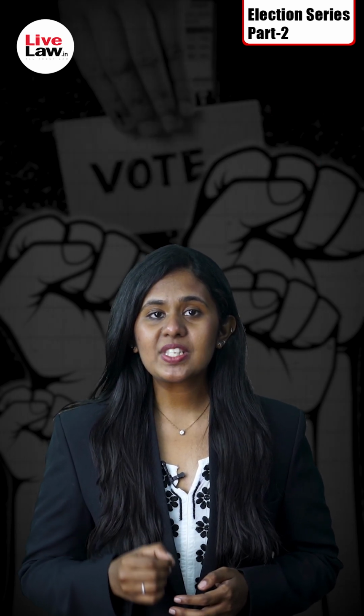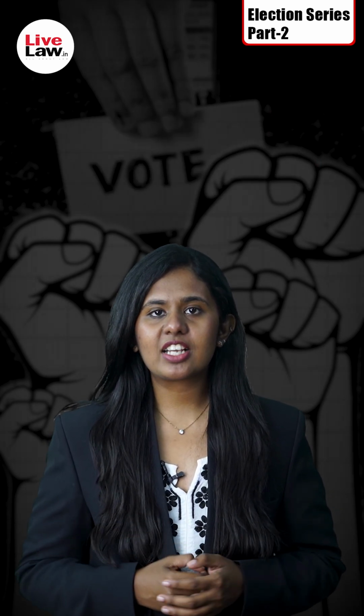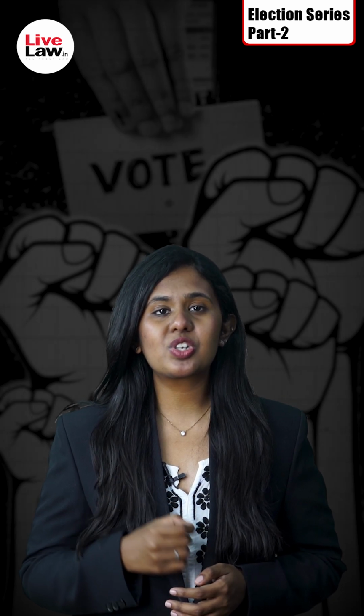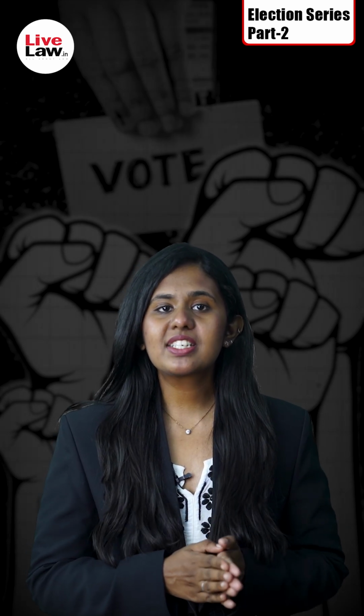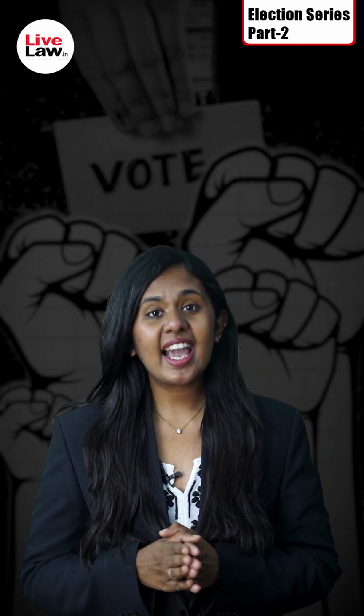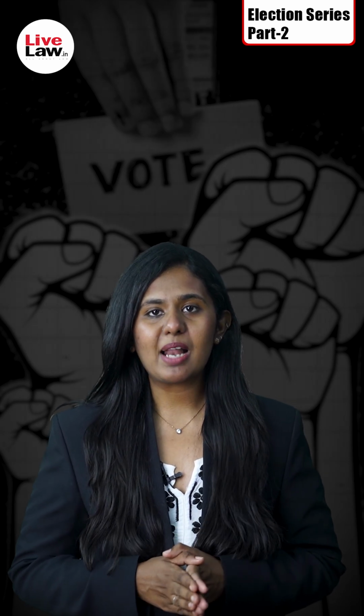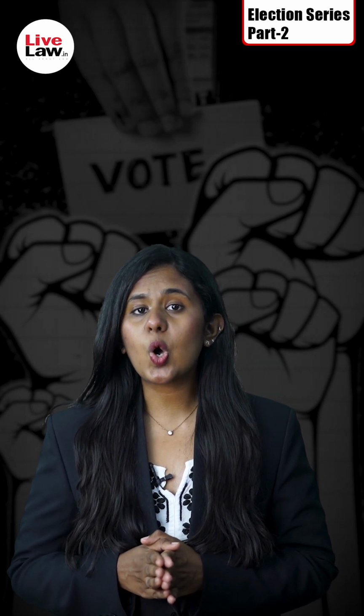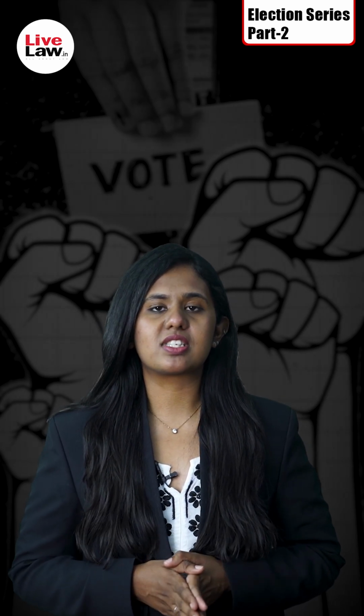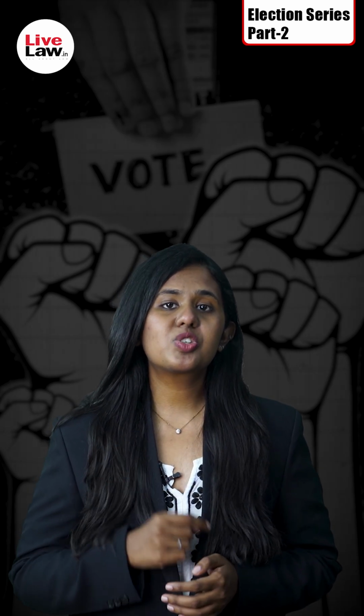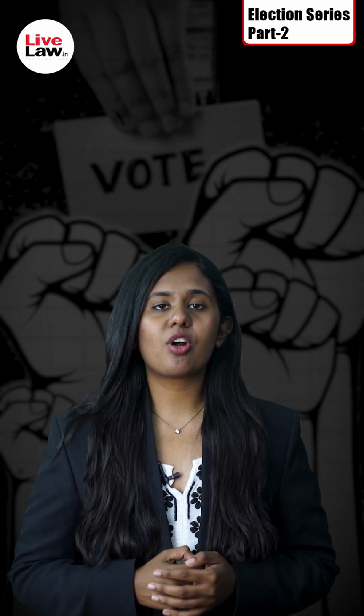All these set of laws are for conducting a free and fair election, which is the basis of a constitutional democracy. So every citizen should know about these laws, exercise their rights, question malpractices if any, because that is the constitutional obligation of every citizen. And remember, constitutional democracy is the basic feature of our constitution.